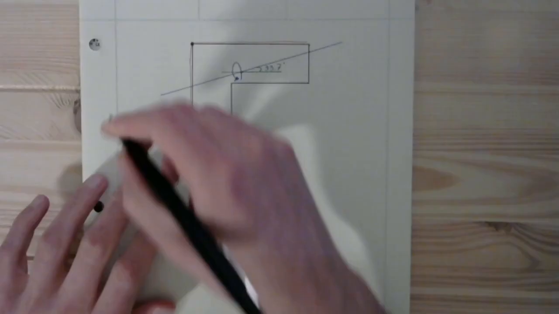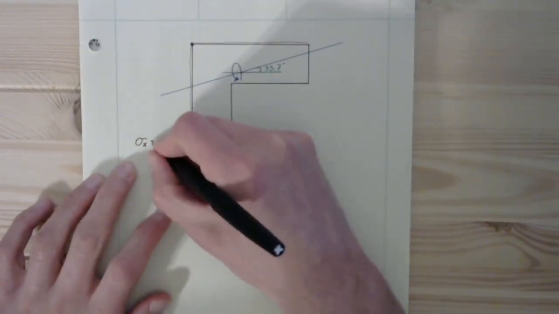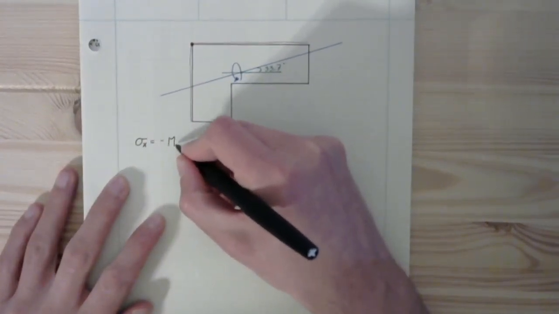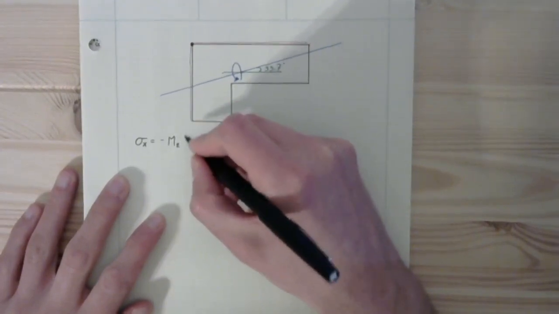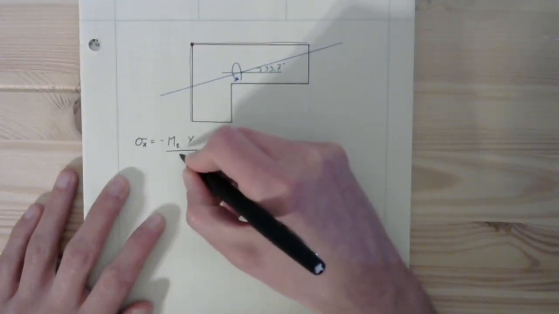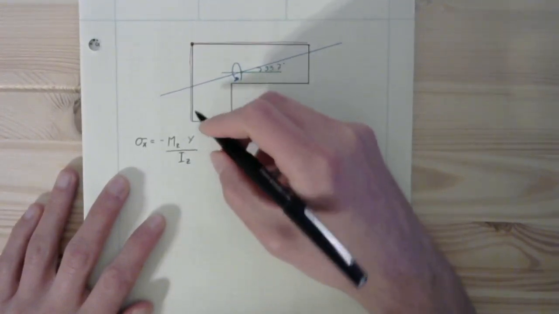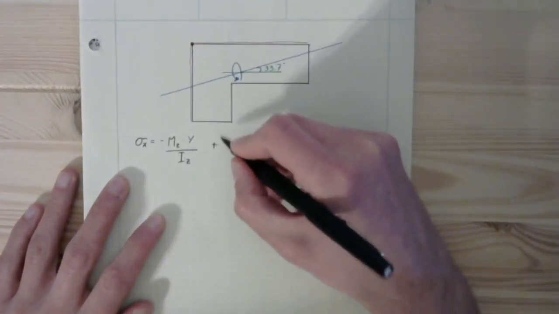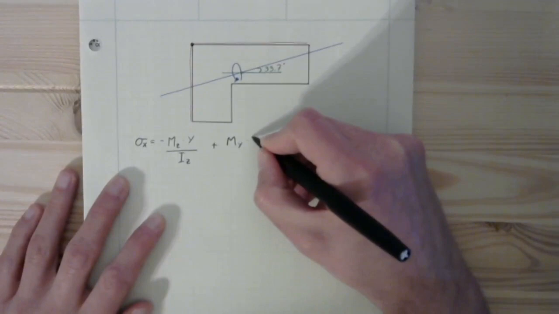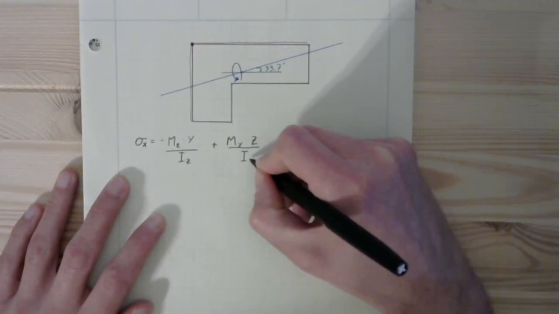The equation that we want to use is that the normal stress in the x direction is going to be equal to negative the moment in the z direction times our lever arm in the y direction divided by our moment of inertia in the z-axis, plus the moment about the y-axis times our lever arm in the z direction divided by our second moment of inertia about the y-axis.